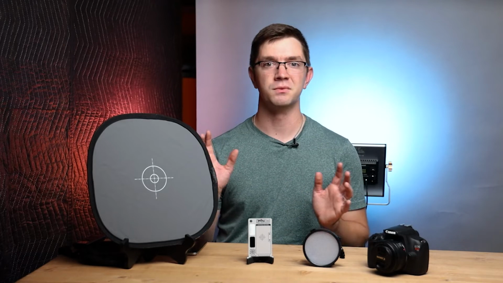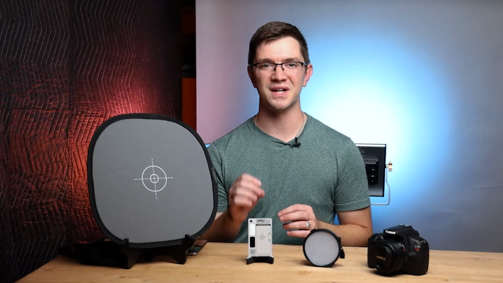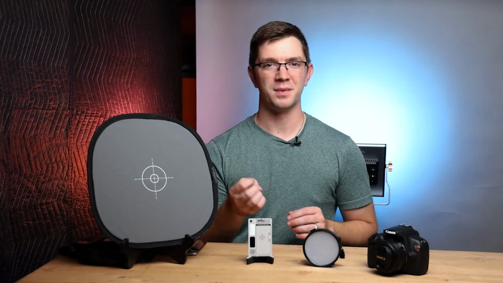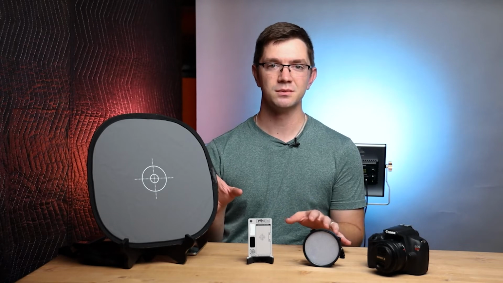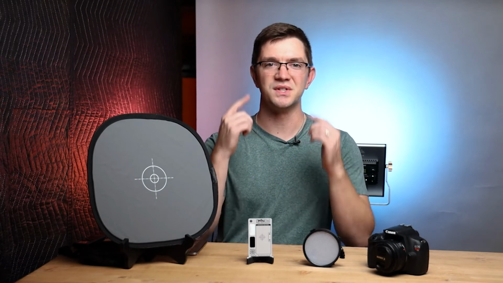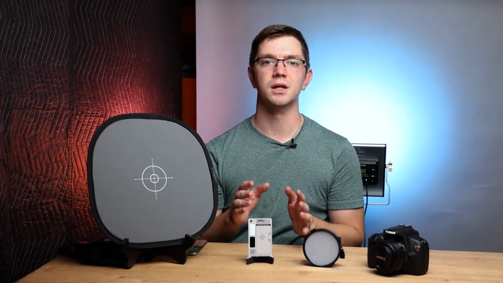In front of me, I have some tools that you can use to help with white balance. But before we get into each of these items on the table, let me start off by talking briefly about white balance and why these tools exist in the first place. For starters, you and I are able to see something that is truly white in any environment because our eyes are just naturally able to do so.